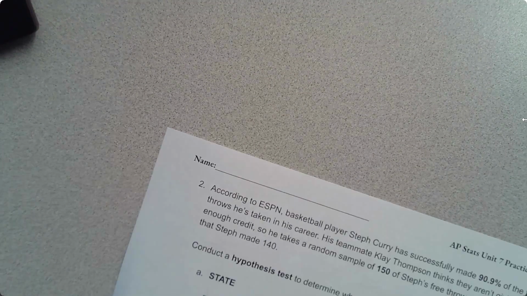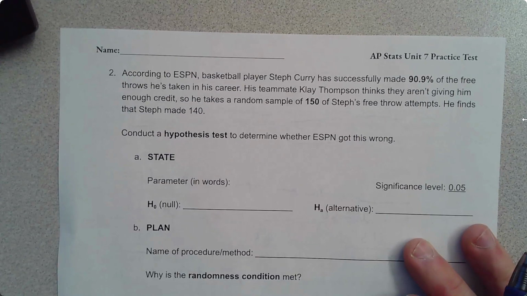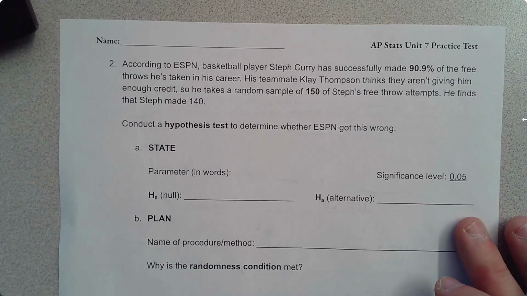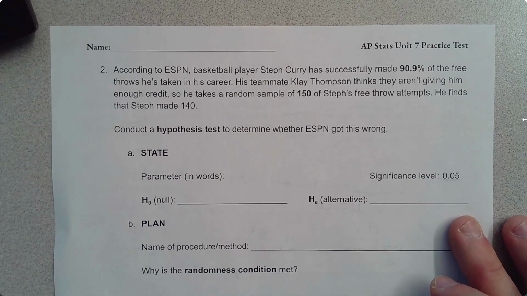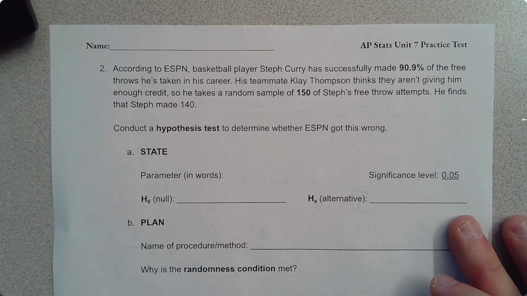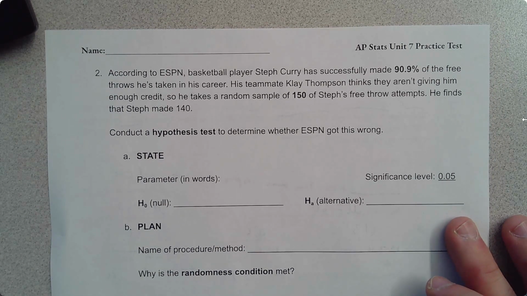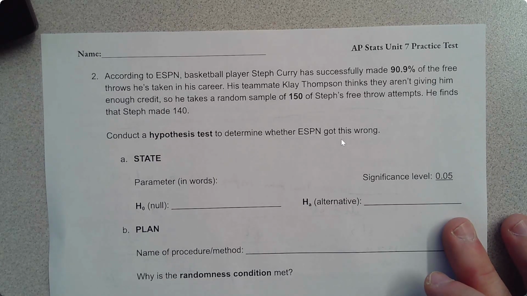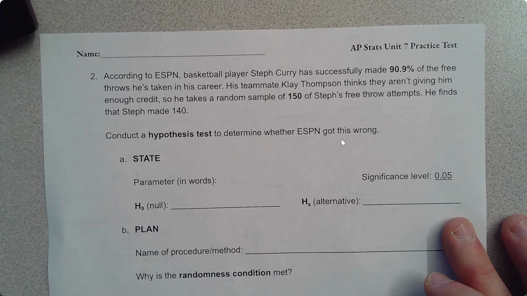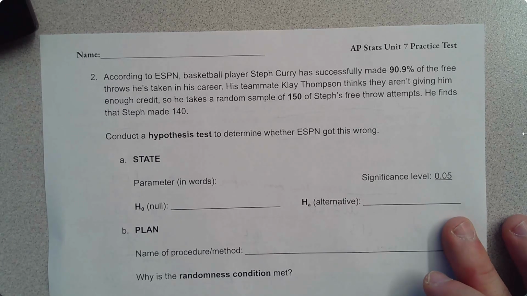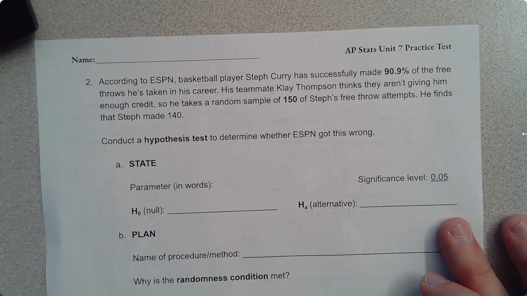And on the back side, we have a question for proportions. According to ESPN, basketball player Steph Curry successfully made 90.9% of his free throws taken in his career. His teammate Klay Thompson thinks they aren't given enough credit. So he takes a random sample of 150 of Steph's free throw attempts. He finds that Steph made 140. Conduct a hypothesis test to determine whether ESPN got this wrong.